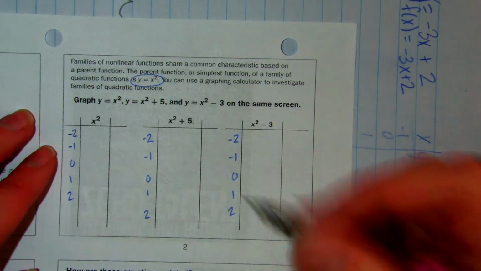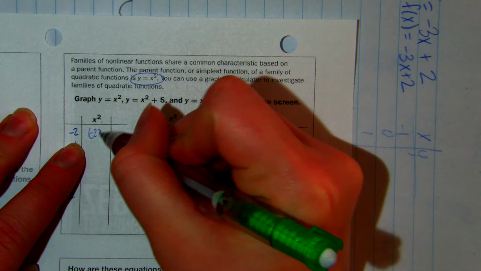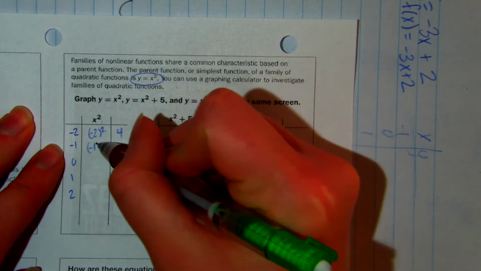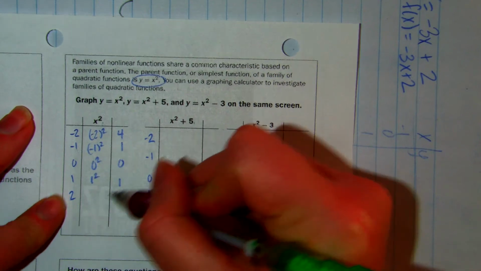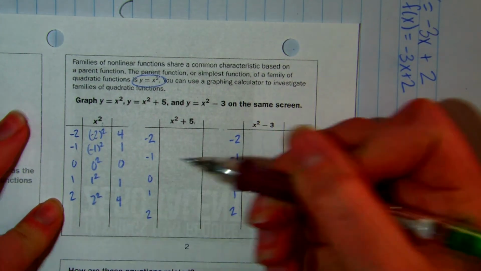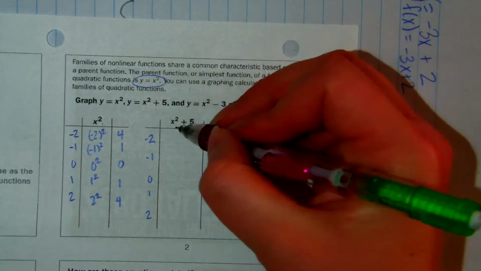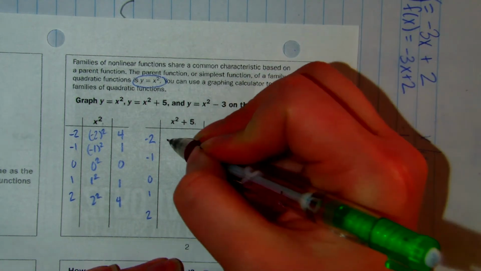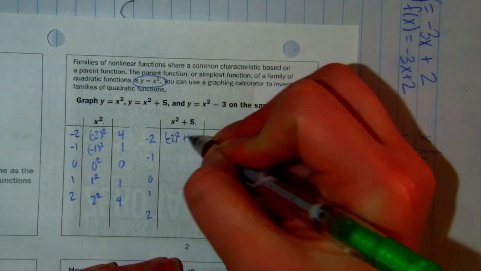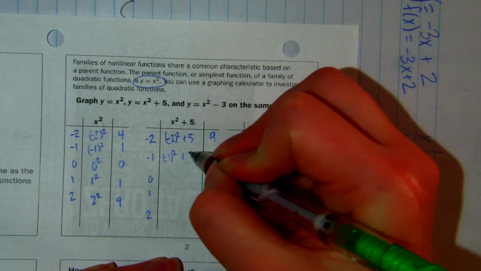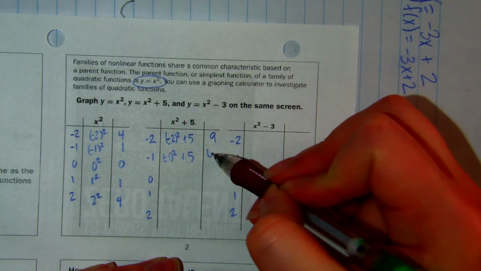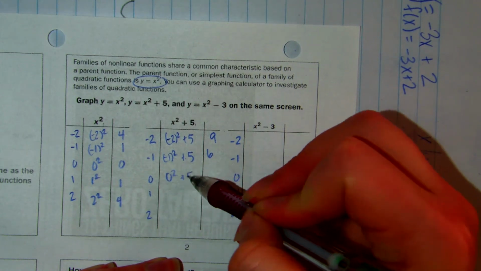So -2 squared is 4, -1 squared is 1, 0 squared, 1 squared, and 2 squared. Okay, now this one says it's x squared plus 5. So -2 squared plus 5. So 4 plus 5 is 9. -1 squared plus 5, 1 plus 5 is 6. 0 squared plus 5 is 5.